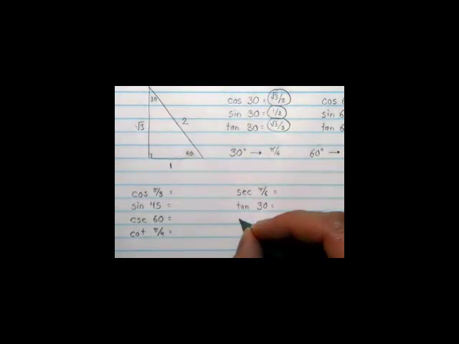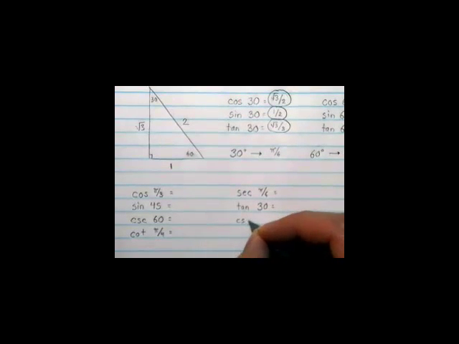Tangent 30. Cosecant 45, and maybe secant pi over 3. Okay, so see if you can do it. What each one of those is equal to. What's the fraction? Based on the results of our little triangle investigation up here, can you calculate what each of those would need to be then?